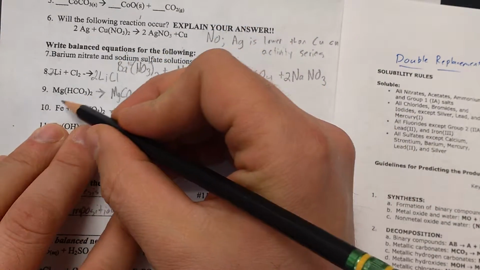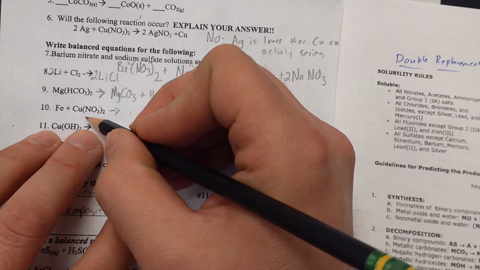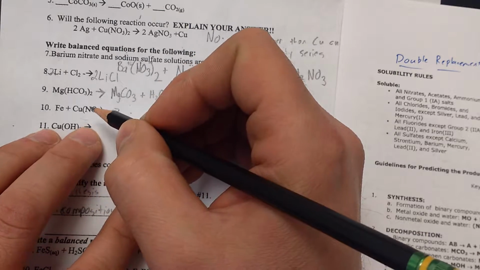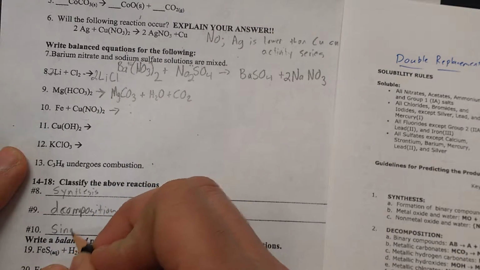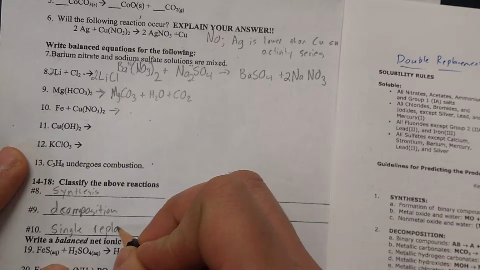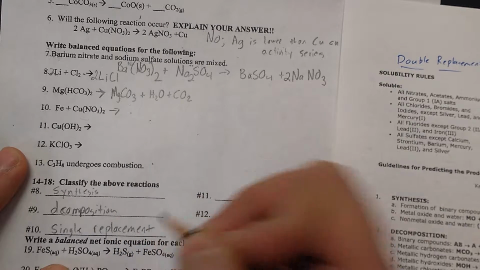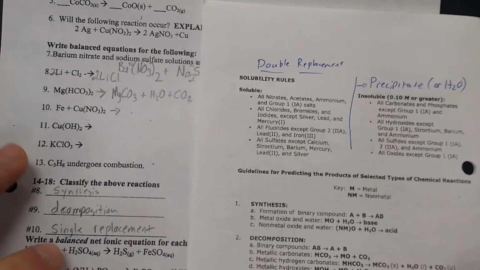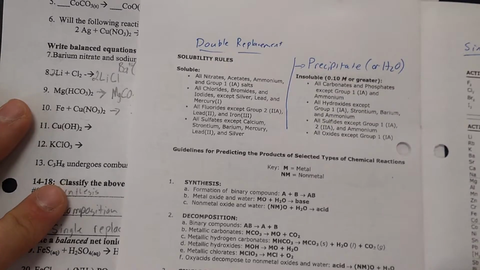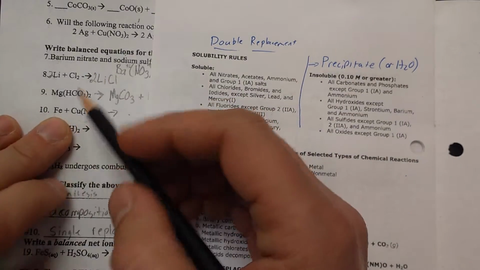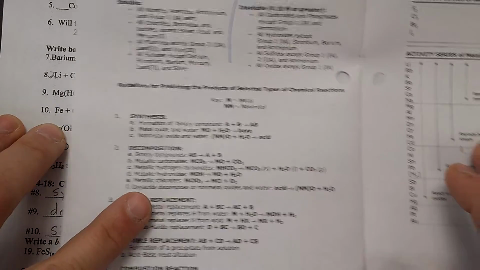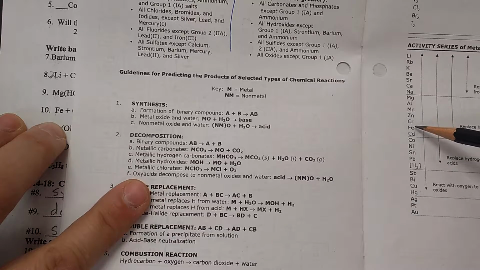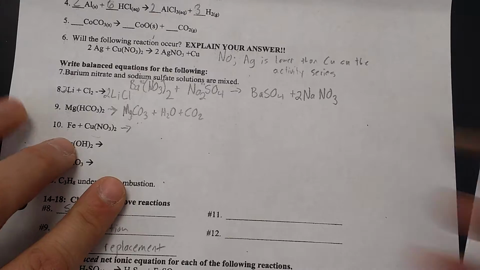For number 10, we've got iron all by itself, and we've got a compound. This looks like it's going to be a single replacement reaction. So we're going to write that down here while we're thinking about it. Since this is a single replacement reaction, we need to see if it's going to occur by seeing if the element by itself is higher than the element in the compound on the activity series. And we find iron, which is by itself, is higher than copper, so a reaction will happen.